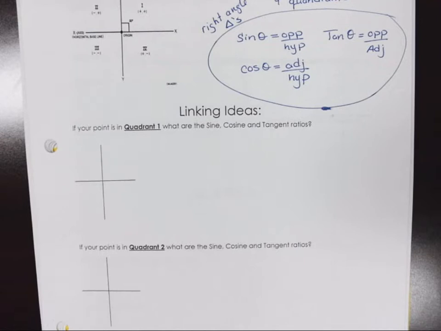Okay, so here's the thing. 2-1 and 2-2 are preparing you for the unit circle in grade 12. So they're kind of connected together and they deal with right angle triangles. And then 2.3, we're going to deal with non-right angle triangles. It's like a whole different trig unit, but because it's still trig, we mushed it all together. But they're 2 totally separate things.